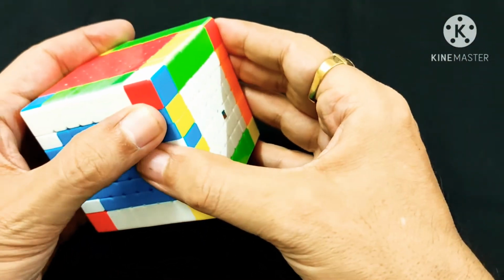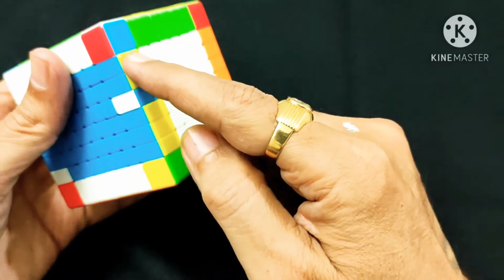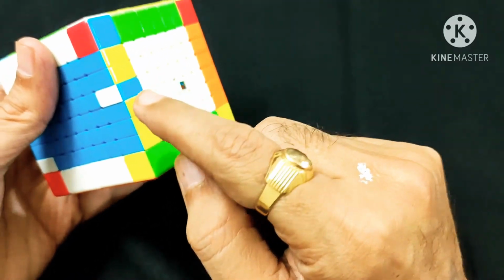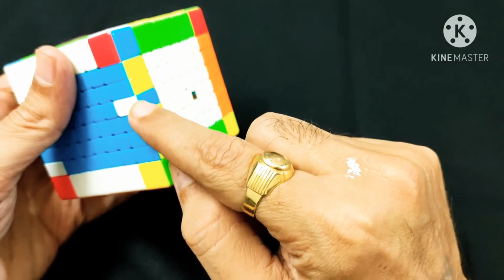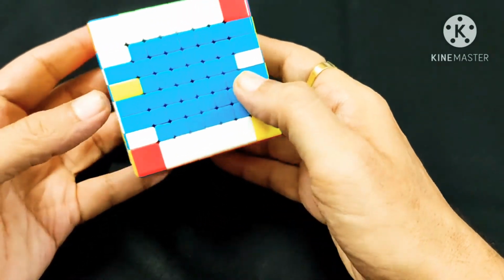What that has done is, you can see we now have 1, 2, 3, 4, 5, and only one piece left here, that is white and blue.